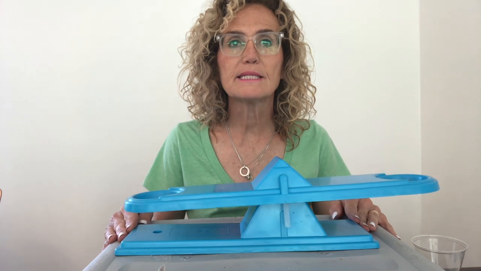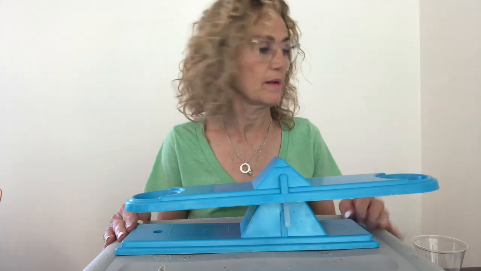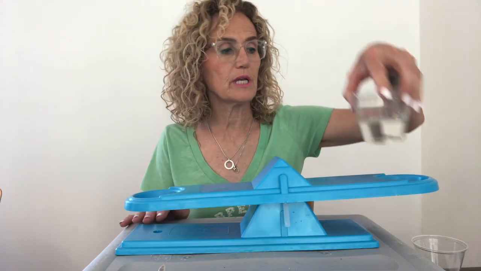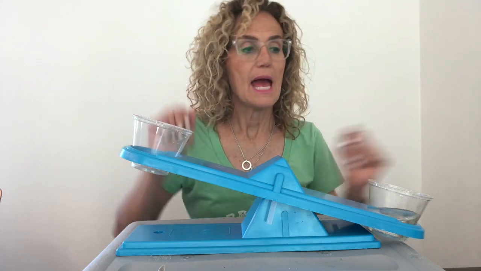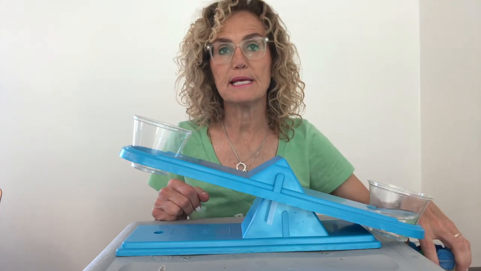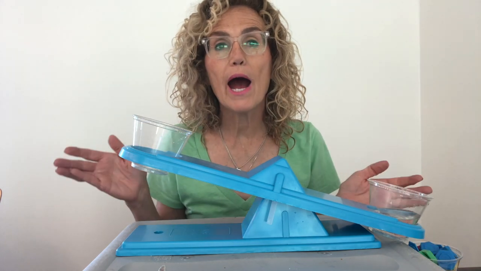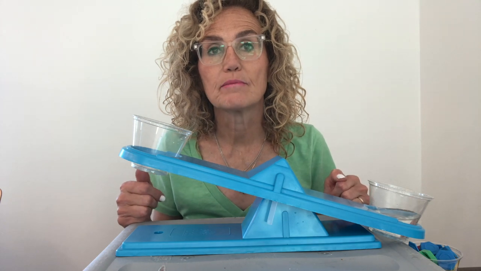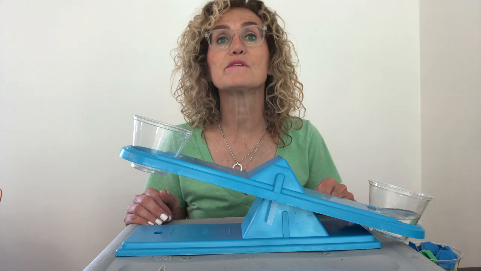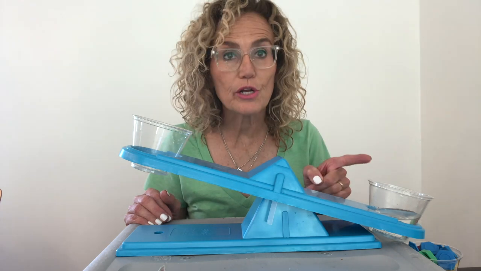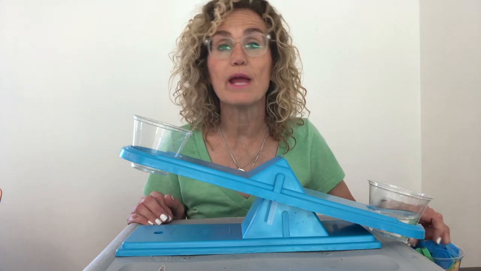Okay, I've got my balance scale, and now I'm going to find out the mass of my saturated solution. Here's my solution. Here's my empty cup. And now I'm going to add gram pieces. Now, I'm going to start with 50 grams. Why am I starting with 50 grams? We know that 50 milliliters of water equals 50 grams. We started with 50 milliliters of water. So I'm going to start with 50 grams.